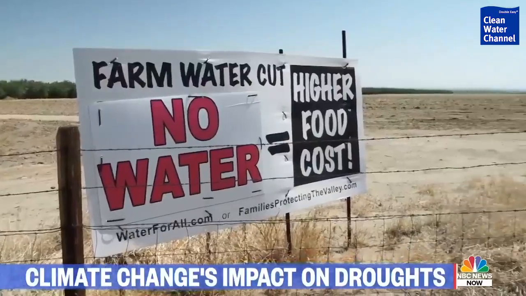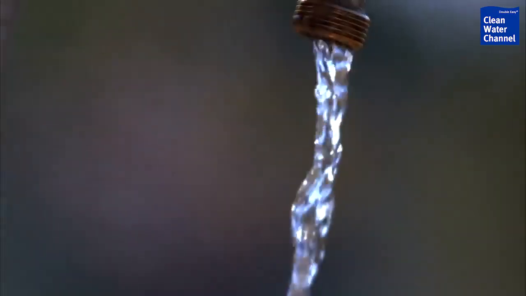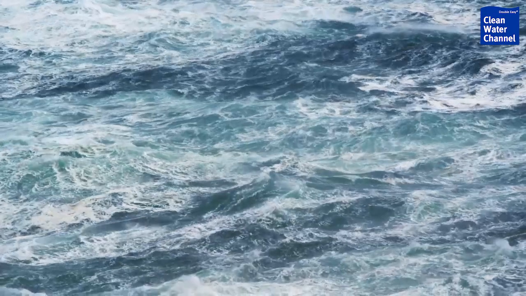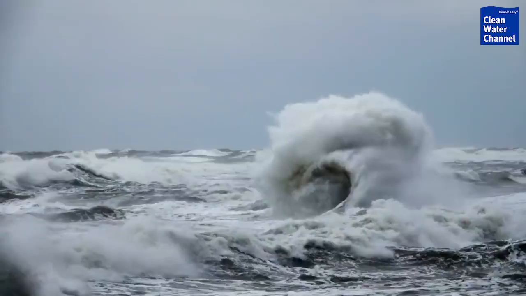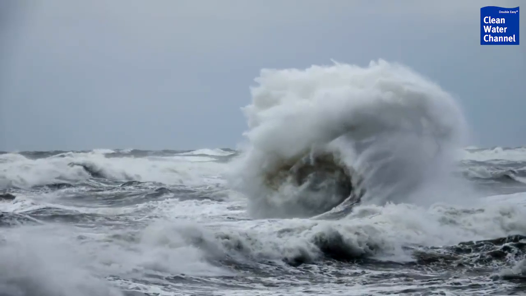And that's the result of many things, but one of them is that 96.5% of that water is found in our oceans. It's saturated with salt and undrinkable. And most of the Earth's fresh water is locked away in glaciers or deep underground. Less than 1% of it is available to us.